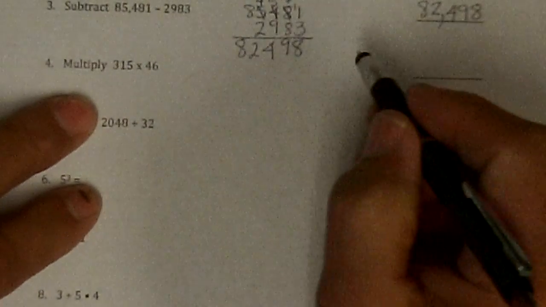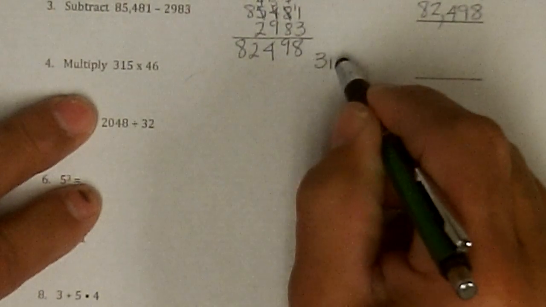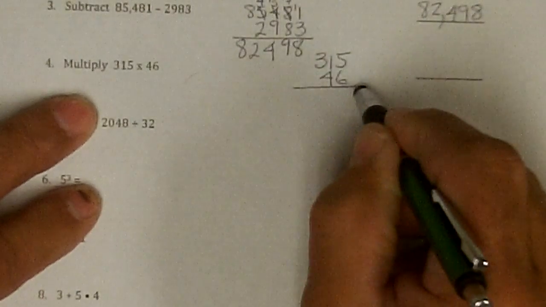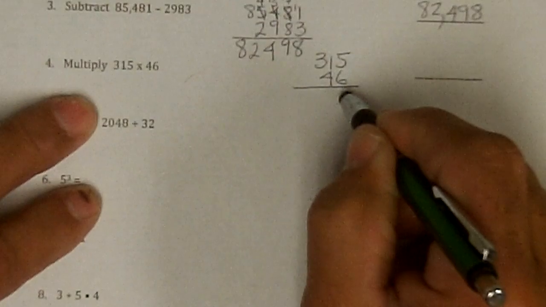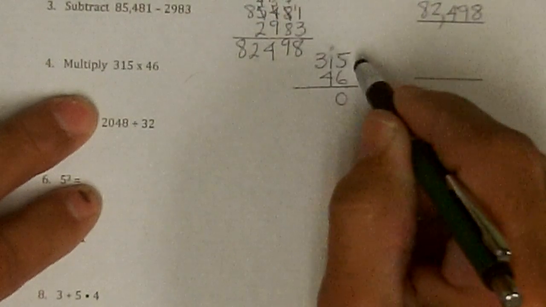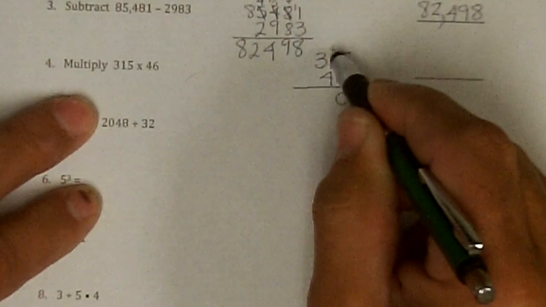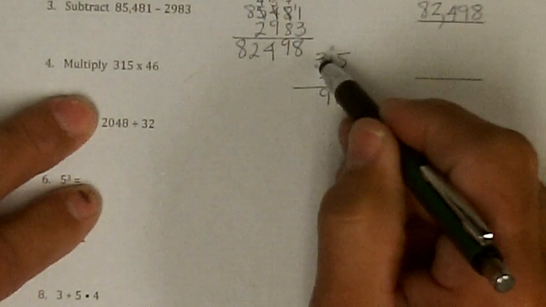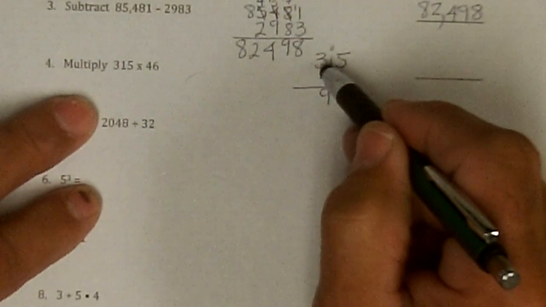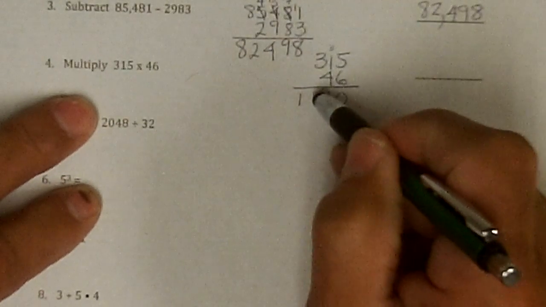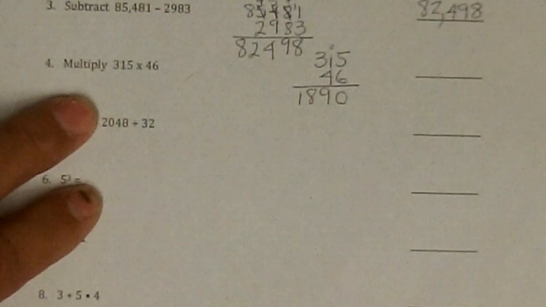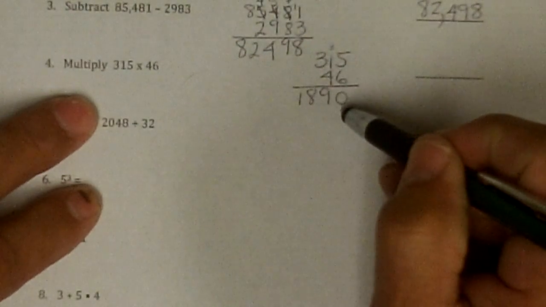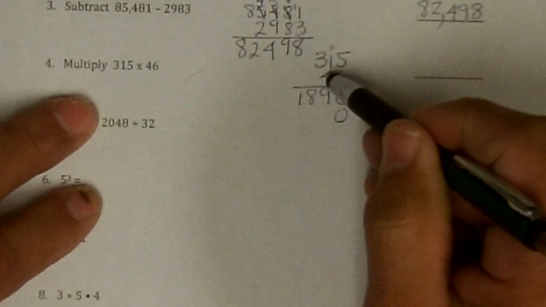Now it says to multiply. 315 times 46. 6 times 5 is 30. Carry the 3. 6 times 1 is 6. Plus 3 is 9. And 6 times 300 is 1,800. Now I'm doing 40. 40 times 5, and so I have to put the 0 just for the 40.